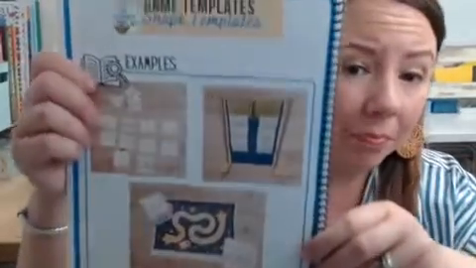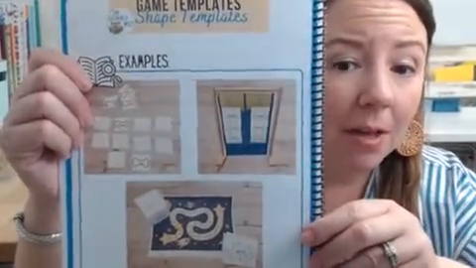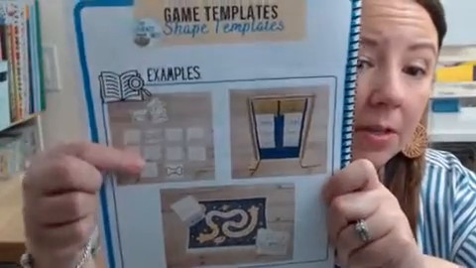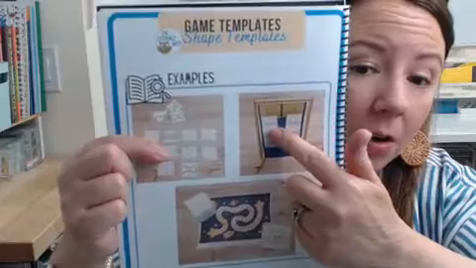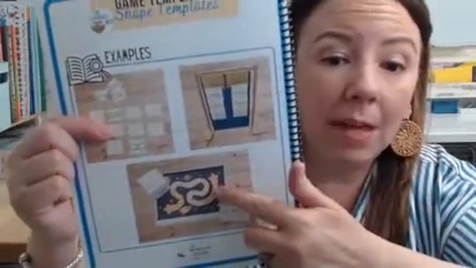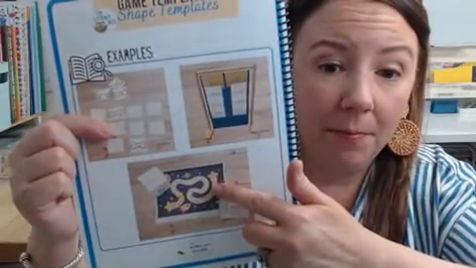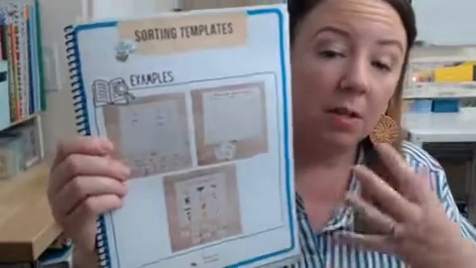I'm going to show you just a couple of other examples here. So for instance, some of the shape templates that we have, if you want to use them, for instance, like in a memory game or on a pocket chart or to match with one of the game boards that we have, here are some ways that you can do that. We also have a section if you're using them for word sorts, the different sorts that you can try out.